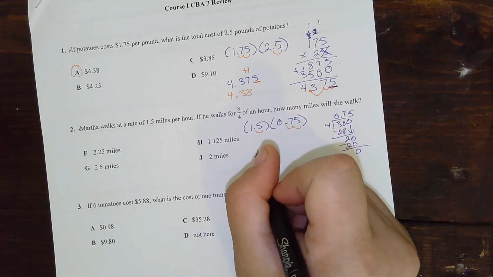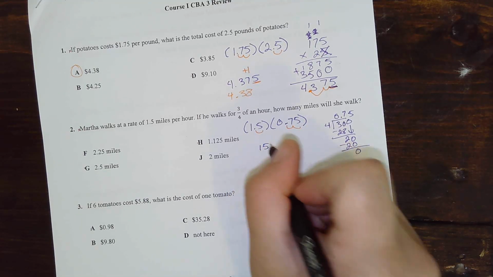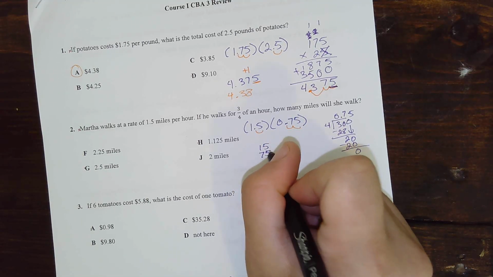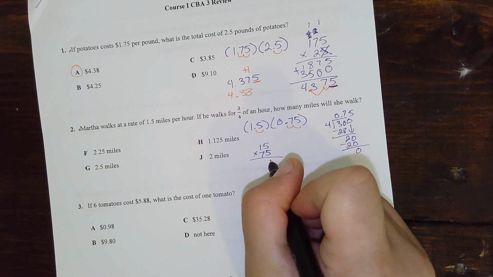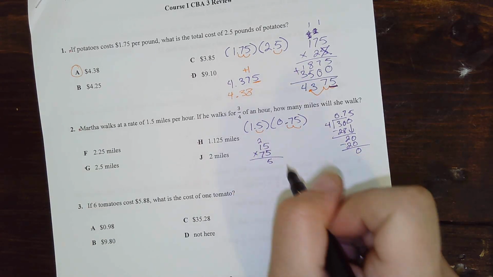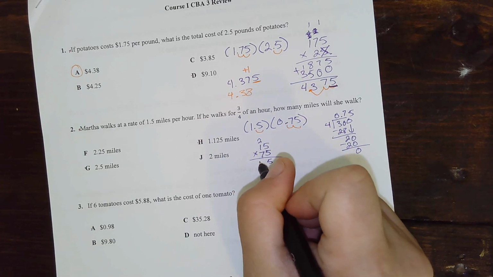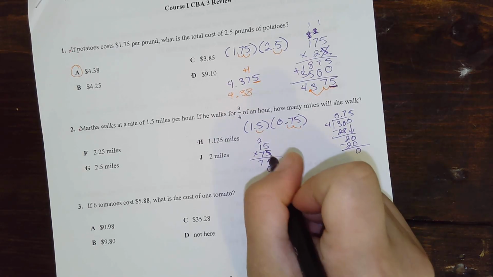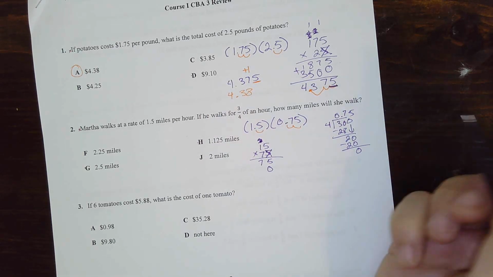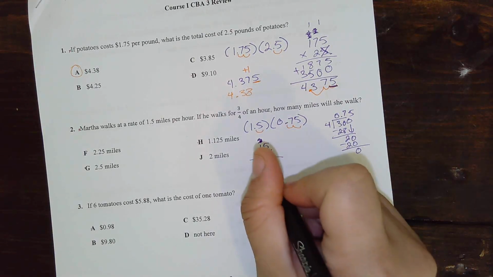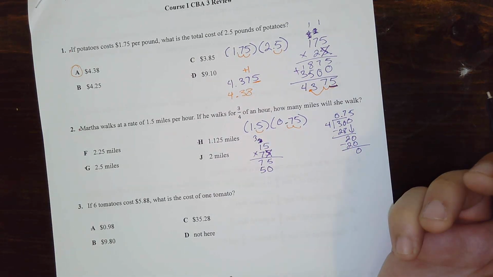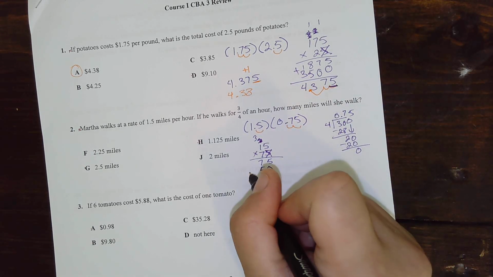So now all we're going to do is ignore our decimals and multiply 15 by 75. So 5 times 5 is 25. Put your 5 down, carry your 2. 5 times 1 is 5, plus 2 is 7. Put my 0, cross out my 5, and scratch out the number I carried. 7 times 5 is 35. 7 times 1 is 7, plus 3 is 10.